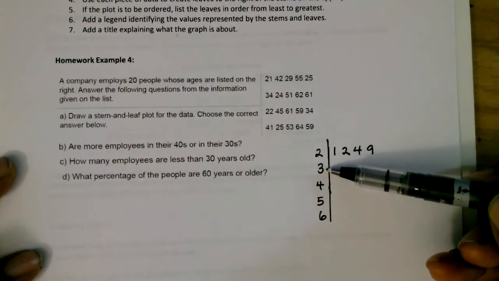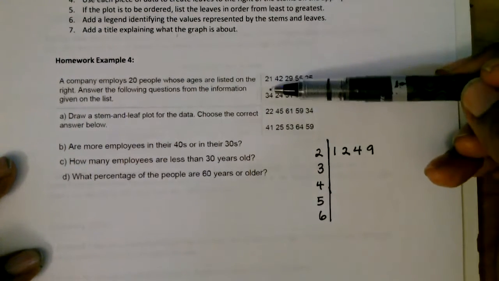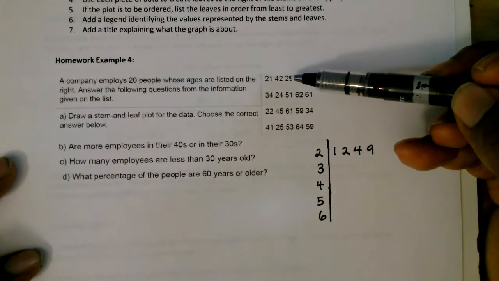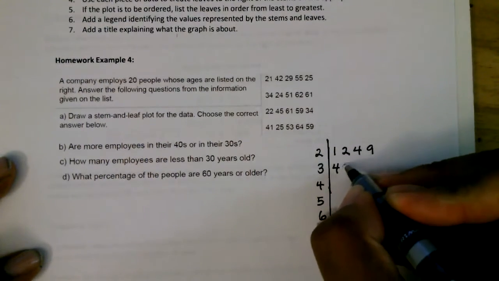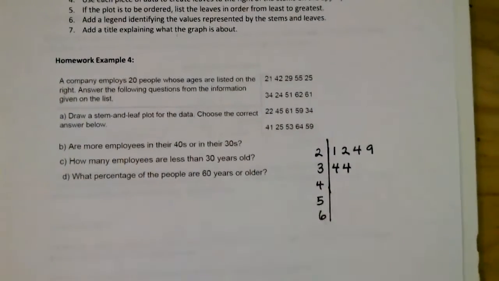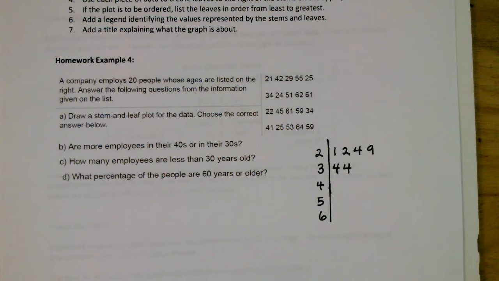And now for the 3 representing the 30s. All right, let's find data values that are in the 30s, like 34. And another 34. That's it. So we have to write the 4 as a leaf twice, because 34 occurs twice. In this case, for a stem and leaf plot, keep in mind you have to account for every single data value in that data set. So 34 has to have the 4 as your leaf twice.